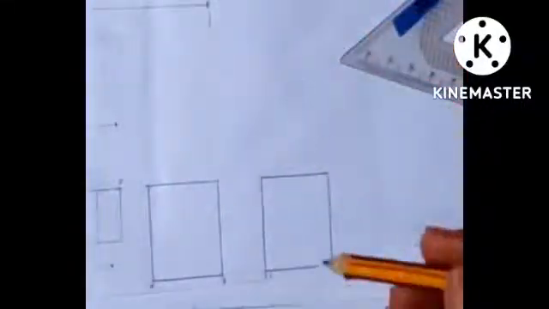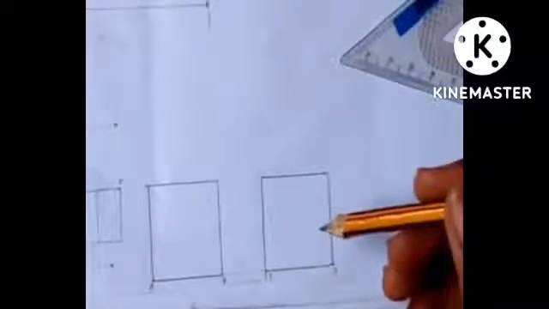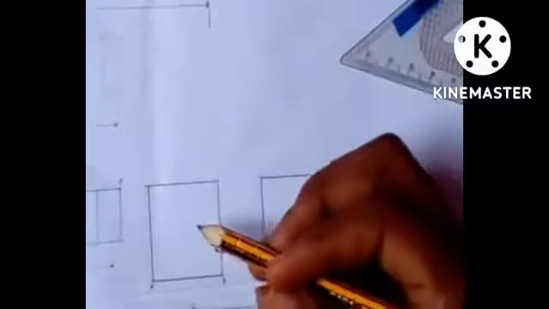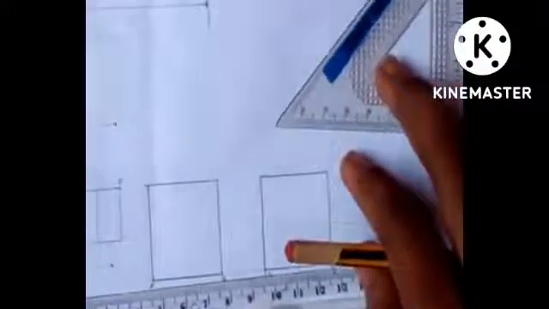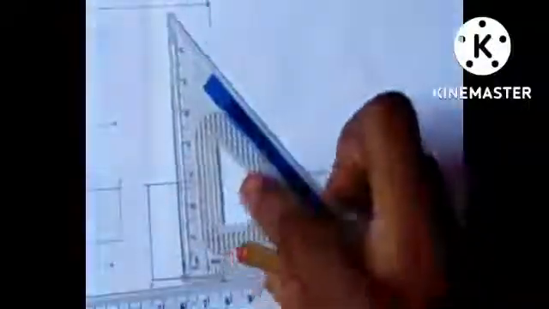Now the next part is, through the intersection of the diagonals at O, draw perpendiculars to the sides. So what that means is we'll draw a perpendicular to this side through the intersection. We'll still make use of this. We'll draw a perpendicular here. This is the first perpendicular. Then we'll draw the second perpendicular. So we'll make use of the set square and transfer it up.